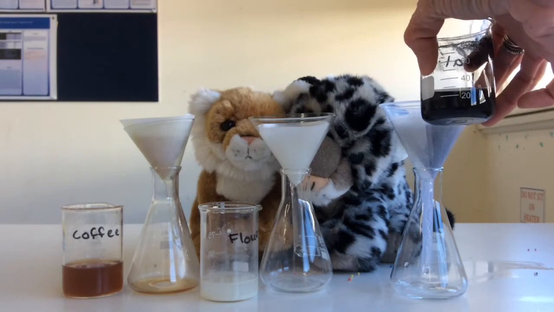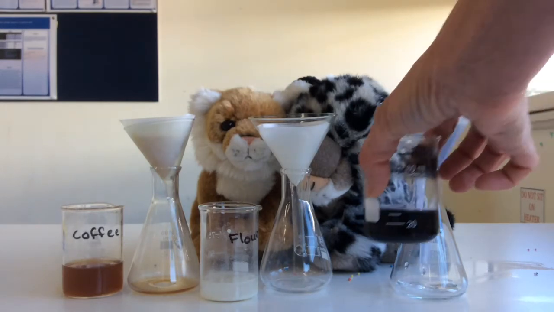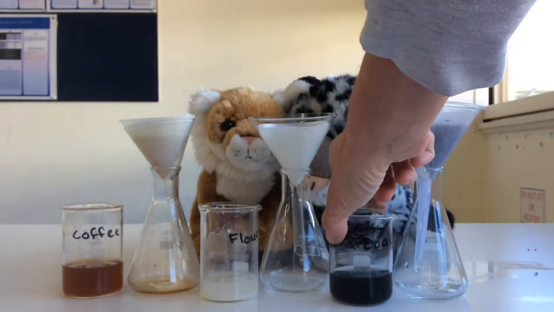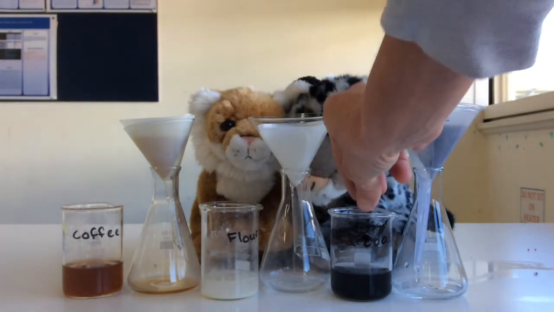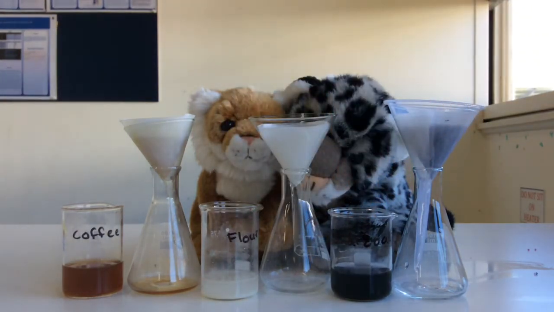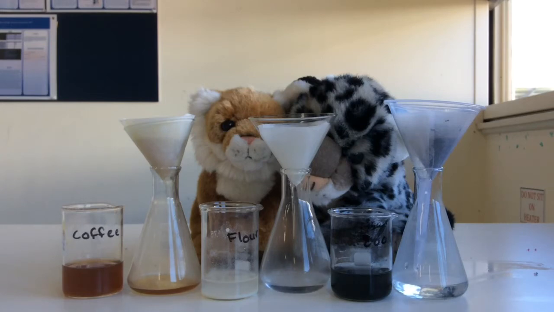Don't go over the top. Okay, I'm going to tip a little bit more in. I want you to think about which ones are solutions and which ones are suspensions.